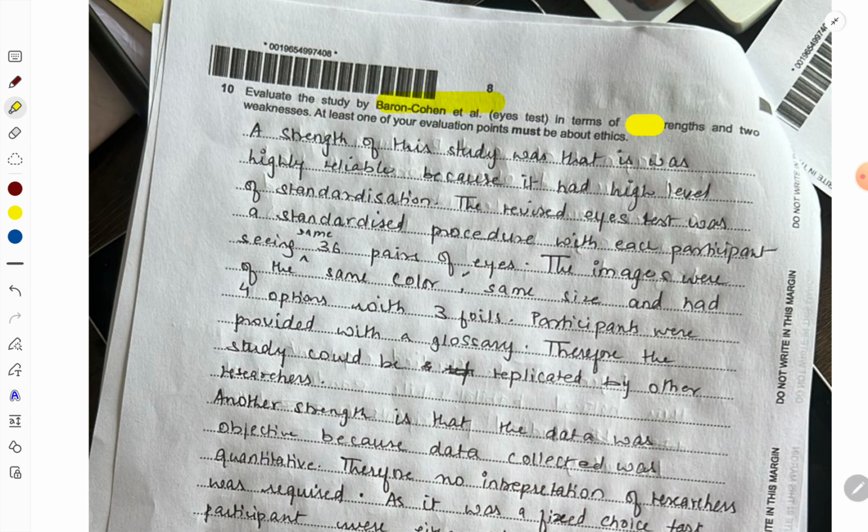In terms of 2 strengths and 2 weaknesses, and at least one of your points must be about ethics. In A2 what we recommend is to start with the named issue. It's not compulsory in AS, but definitely make sure not to lose sight of it. What happens is, supposing students are taking ethics as a weakness, they're going to structure the answer as strength 1, strength 2, weakness 1, weakness 2, and by the time they reach the weaknesses, they forget what was the named issue.